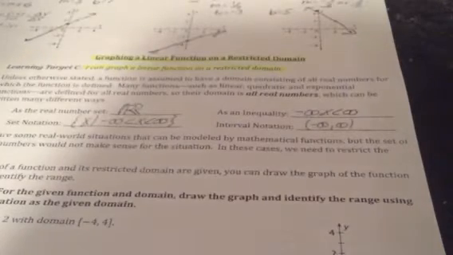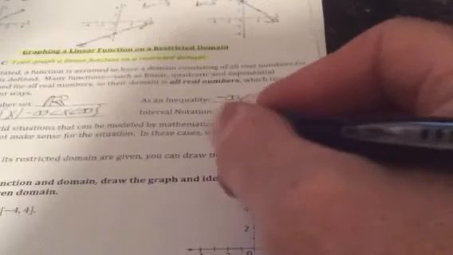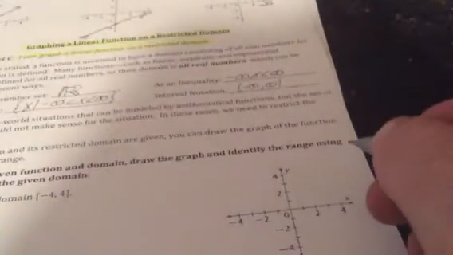So here we go. And we'll show you how to do this. Some real-world situations can be modeled by math functions, but the set of real numbers would not make sense of the situation. In these cases, we need to restrict the domain. If the rule of a function and its restricted domain are given, you can draw a graph of the function and identify the range. So that's what we're going to do. We're going to graph this function with our restricted domain, and then we're going to say what the range is.